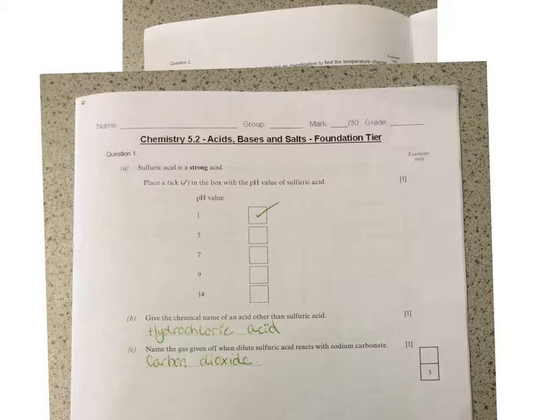So this is Chemistry 5.2, Acids, Bases and Salts for Foundation Tier paper. So question number 1, sulfuric acid is a strong acid. Tick the box the pH value of sulfuric acid. So if it's a strong acid, it's going to be the closest to 0 you can get, and that is 1.